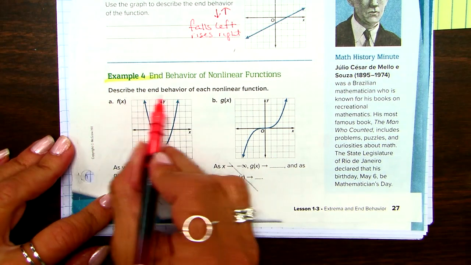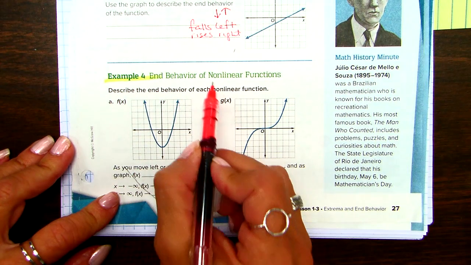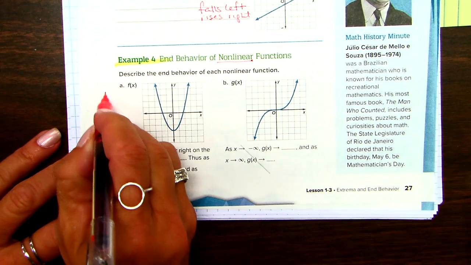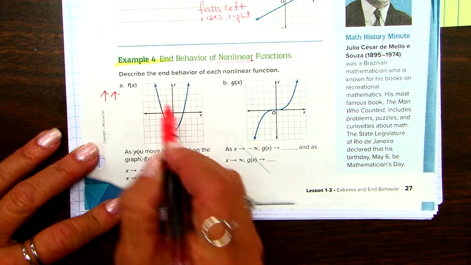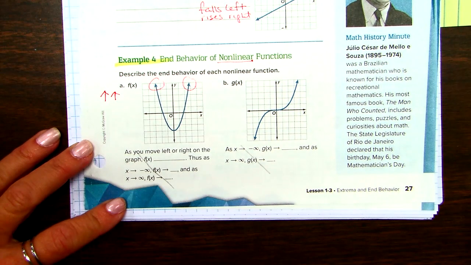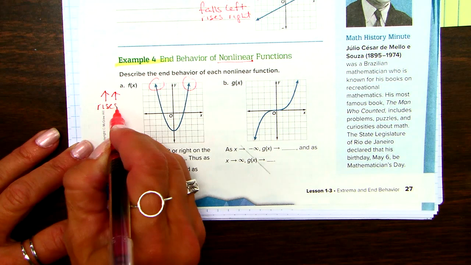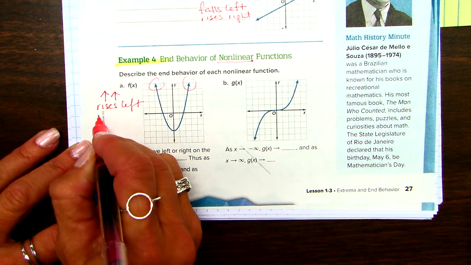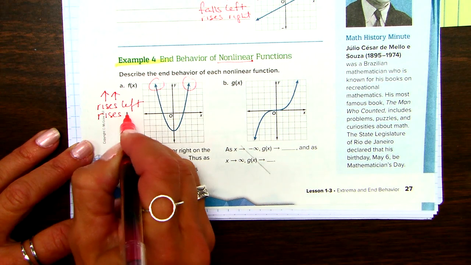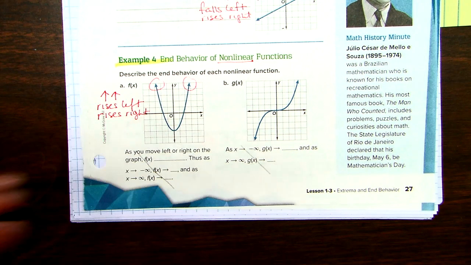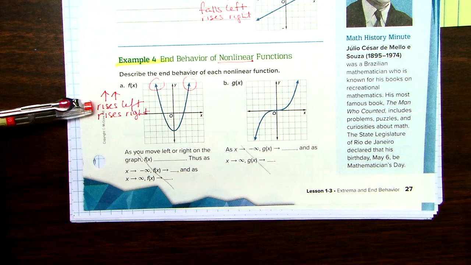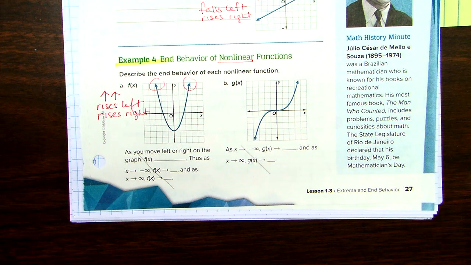Let's look at these two. Same thing. Describe the end behavior. We can do this with nonlinear functions as well. Those were both linear lines. These are nonlinear. So this would be up, up, right? End behavior is up, up. Rises to the left, and rises right. That's right, JT. Rises right. And look, I already got lazy. I stopped writing the 2. It's fine. Rises left, rises right.